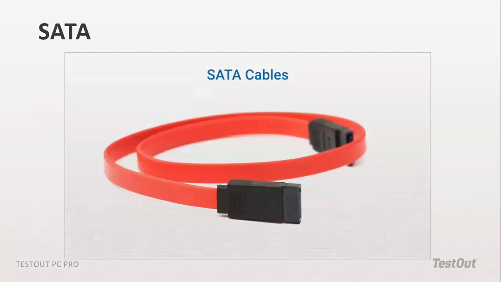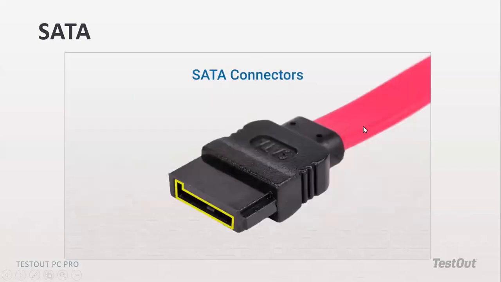This is physically what a SATA cable looks like. They generally have the name SATA written on it, and it has this signature red. I don't know if this is ox blood or, well, you guys should be the color specialists, but this is generally what a SATA cable looks like. If you notice, everywhere it is always that way.